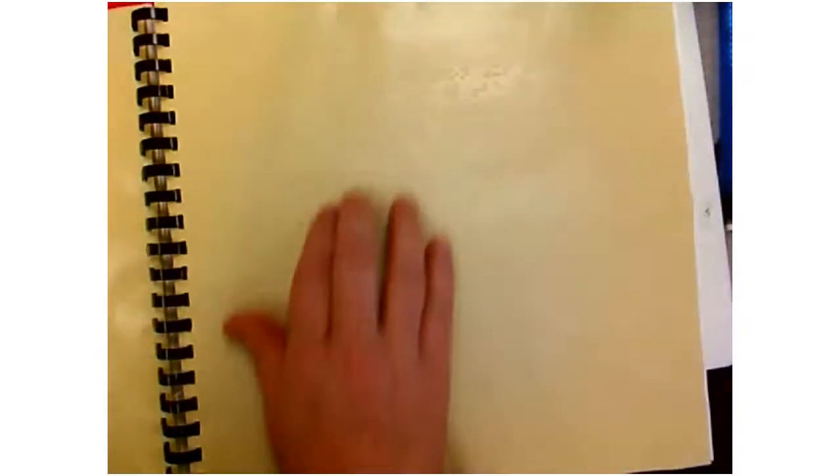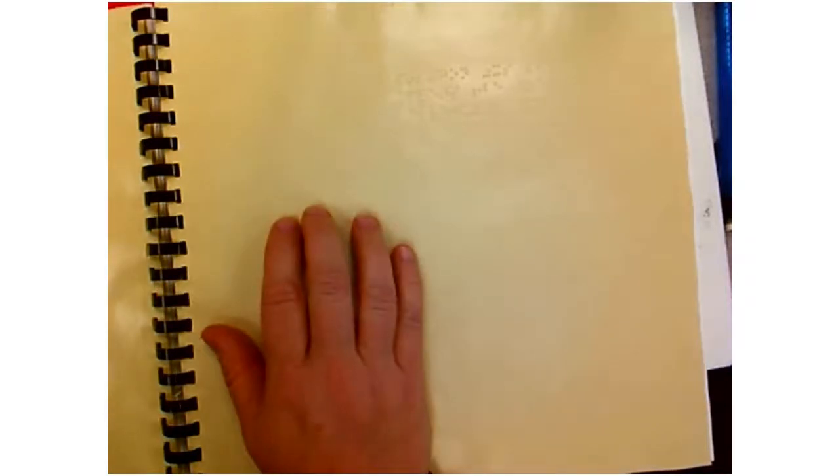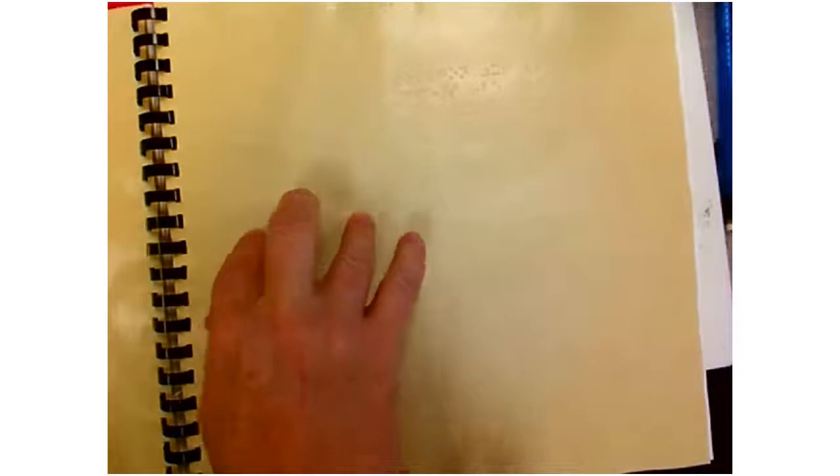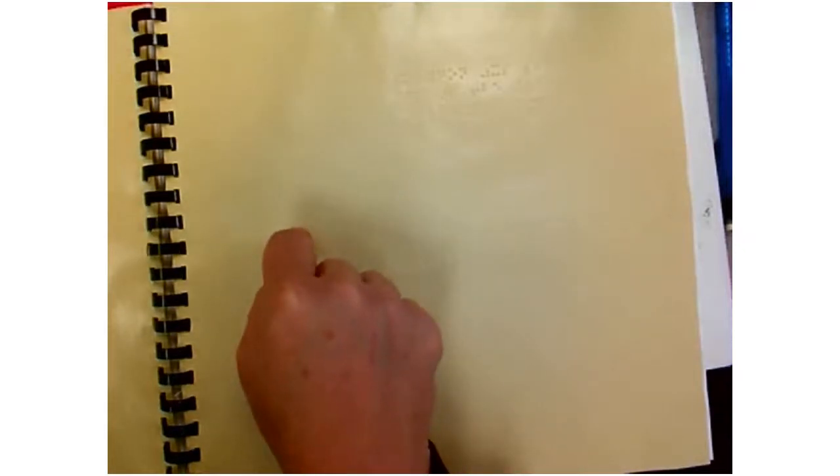Turn and find number 4 and 5 on the next page. Identify each polygon by its sides, whether it's regular or not regular, and whether it's concave or convex. So number 4, what kind of polygon is this? Quadrilateral. Good. Is it regular or irregular? Irregular, because it looks like a rectangle, but the sides are not congruent. Two of them look the same and two of them look the same. They all have to be the same. And is this convex or concave? Convex. Good.